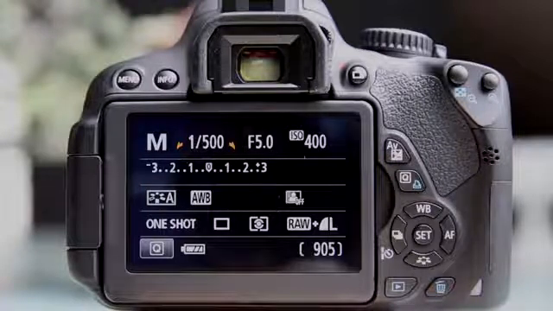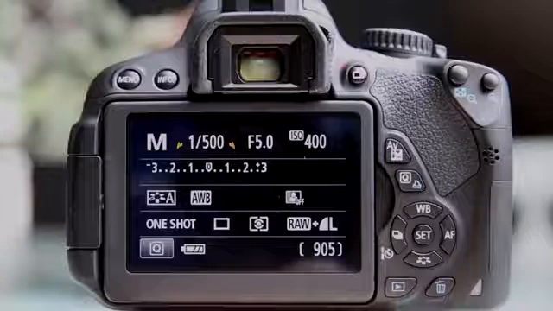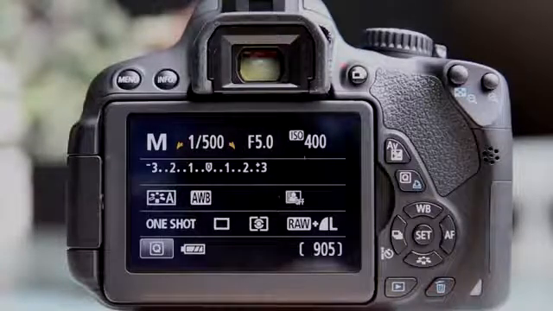Your first is your shutter speed. That is the length of time that your shutter remains open when you take a picture. Right now, it is set on 1/500th of a second because last time I was taking pictures, that's what I had it set on. And it remembers that and it keeps that there until you change it.